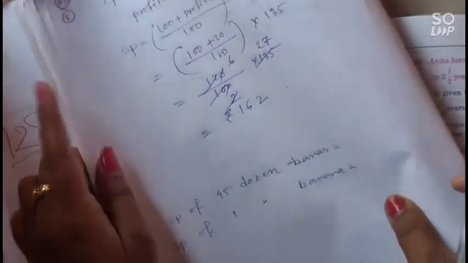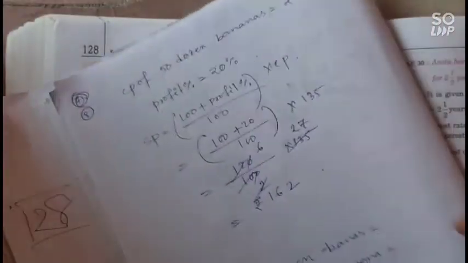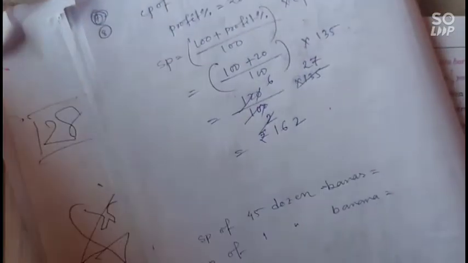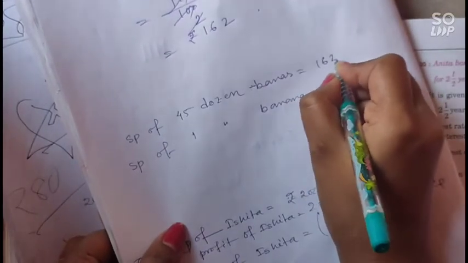162 rupees. This will be the selling price. So 5 dozen bananas will be rotten, so he can sell 45 dozen bananas. So SP of 45 dozen bananas is 162 rupees.